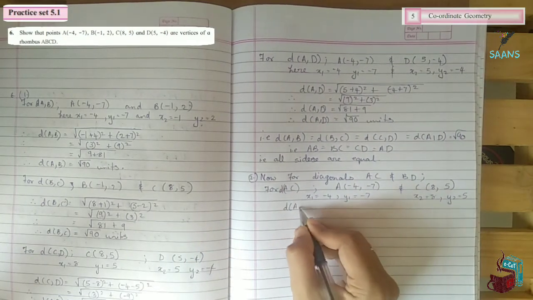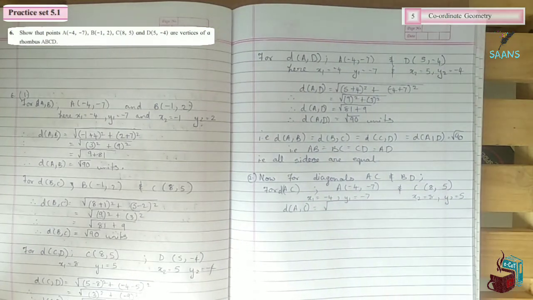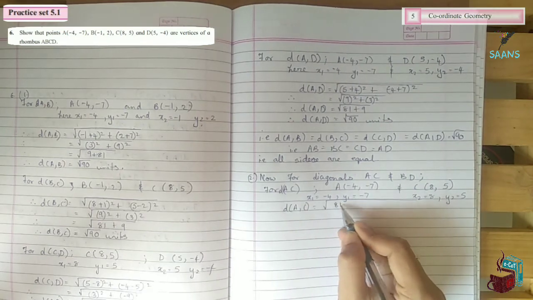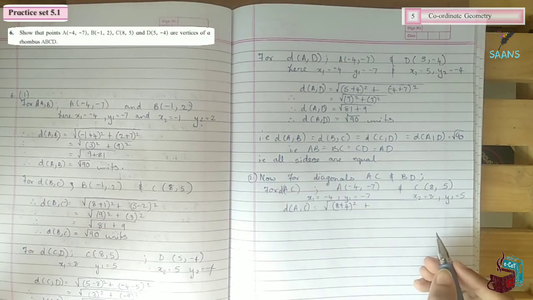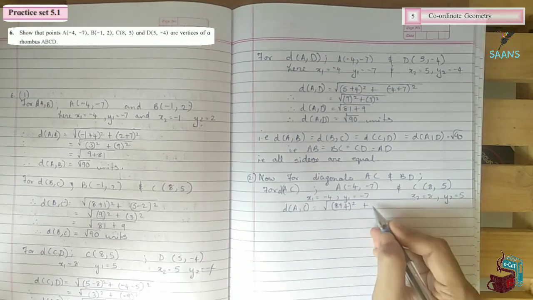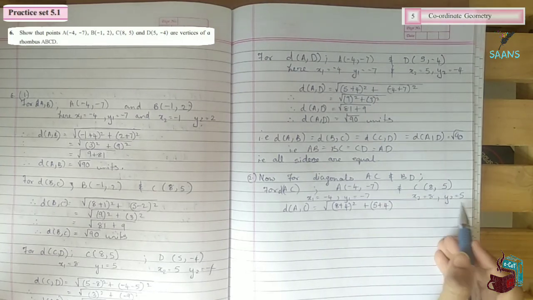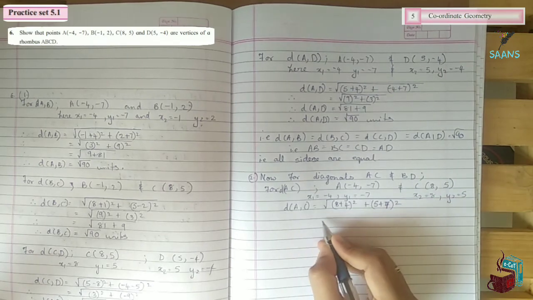Therefore distance A comma C is equal to under root x2 minus x1, 8 minus of -4 is 8 plus 4, the whole square, plus y2 minus y1, again 5 plus 7, the whole square.